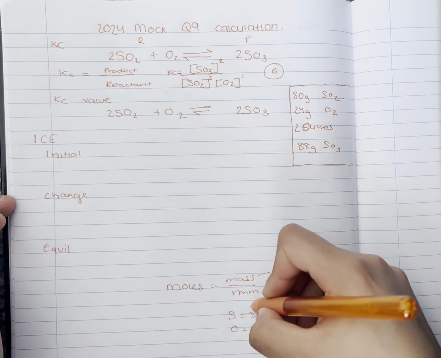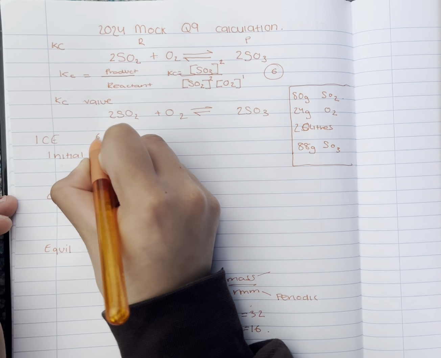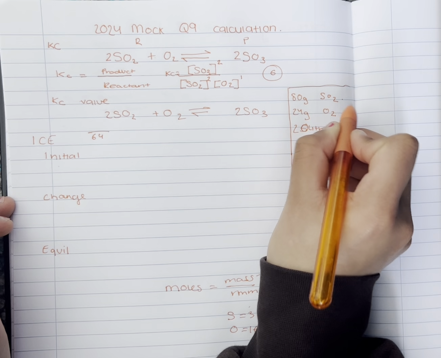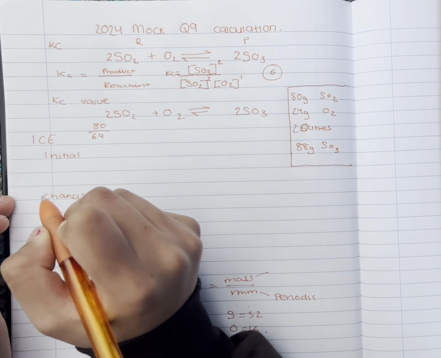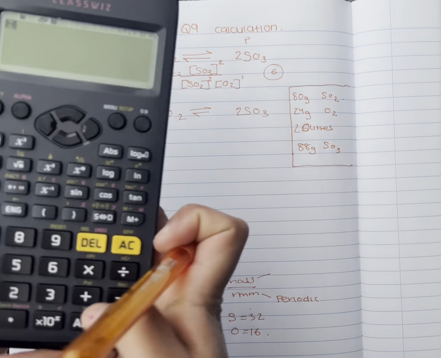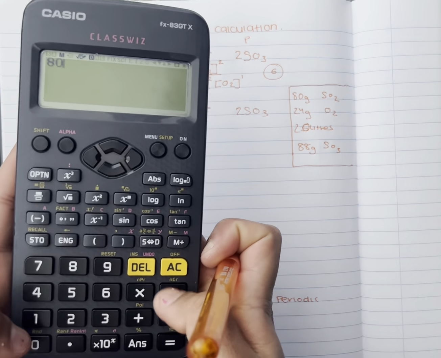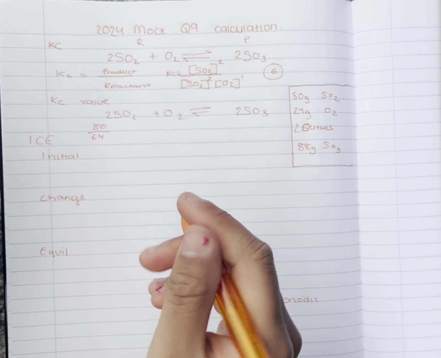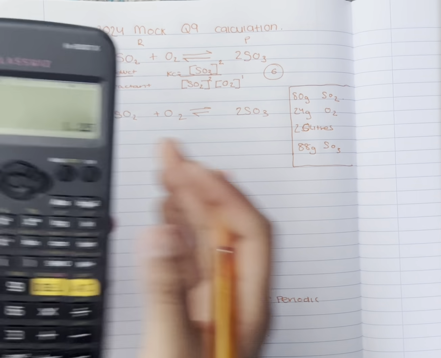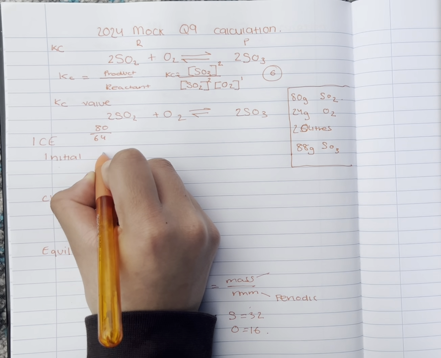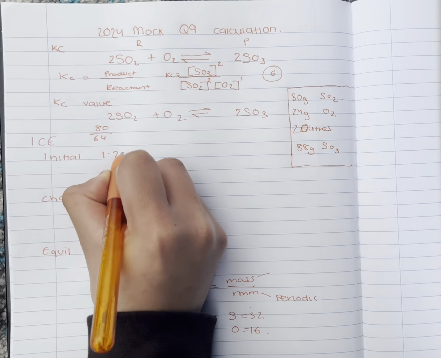So that is the relative molecular mass, so it's going to go in the bottom, 64, and the mass of the SO2 is given as 80. So you're going to put that into your calculator. 80 divided by 64, and you get 5 over 4, or 1.25. I'm just going to write it as a decimal. So the initial value of SO2 is 1.25.